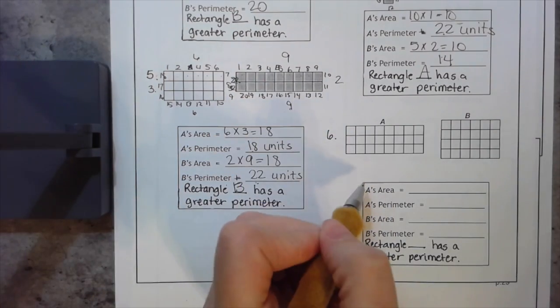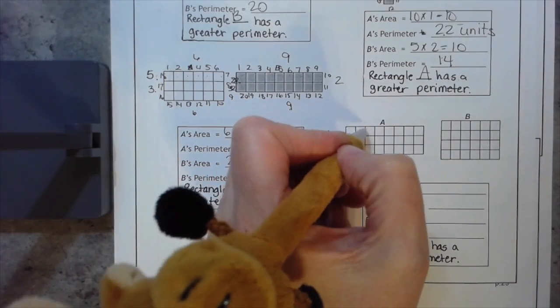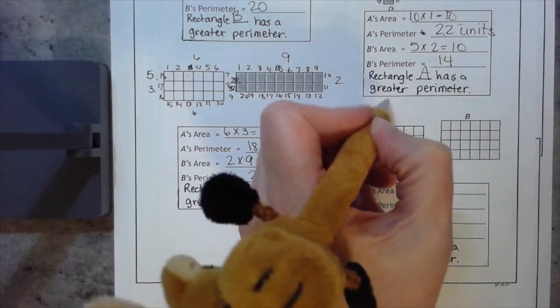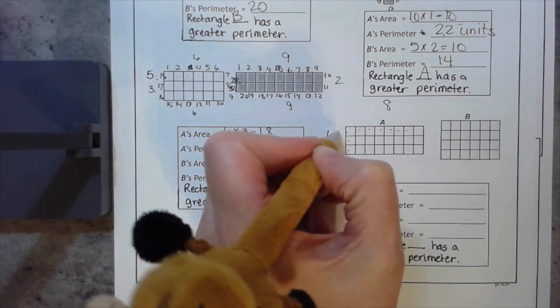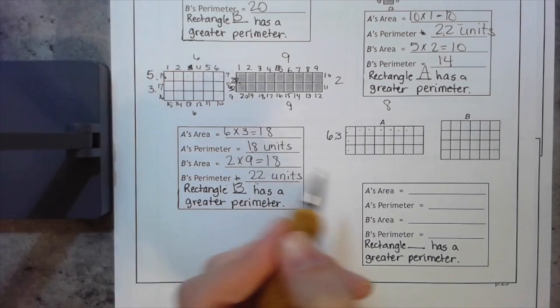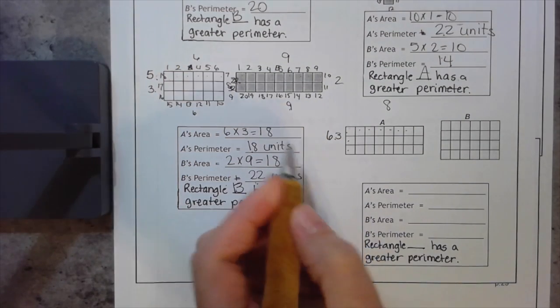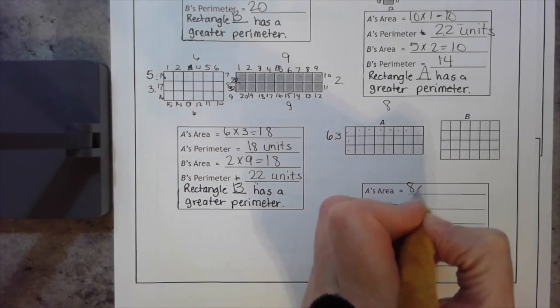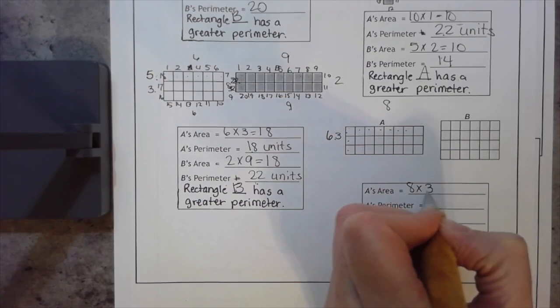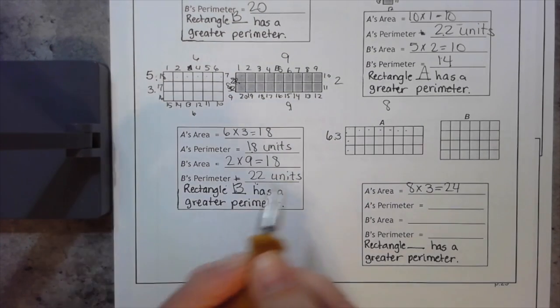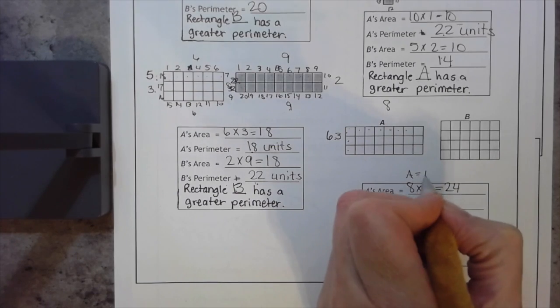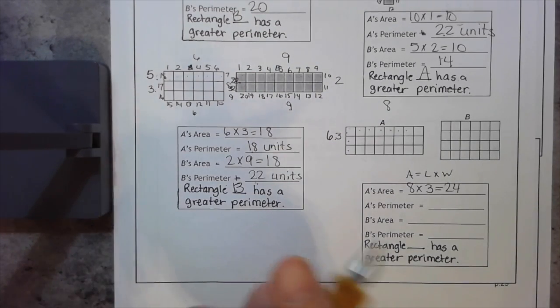Okay, rectangle A's area. 1, 2, 3, 4, 5, 6, 7, 8 across. 1, 2, 3 down. 8 times 3 or 3 times 8. I'll get 24 either way. Remember, area equals length times width. I haven't told you that in a while.